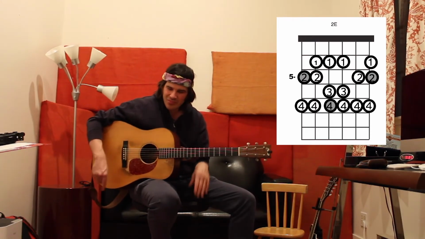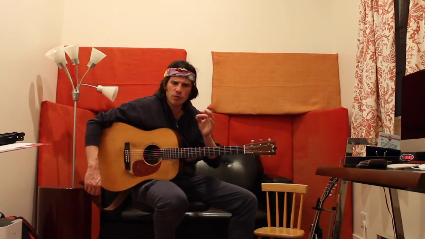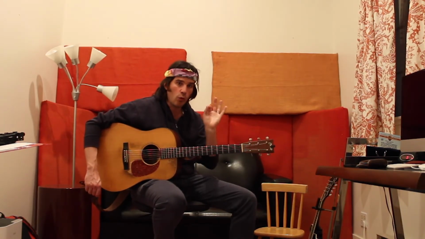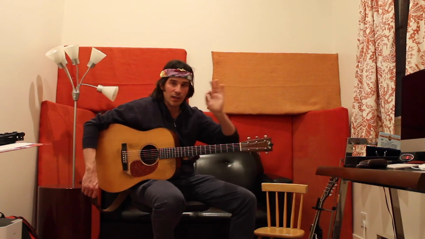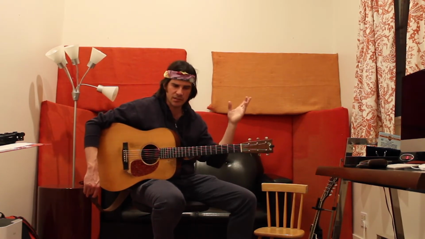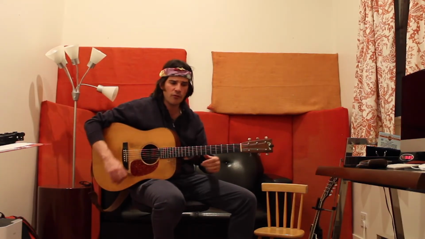Nice. Now I want to play these quartal triads in a linear fashion, one note after the other. I outline quartal 1, then I outline quartal 2, all the way up the scale. It would sound like this. 1, 2, 3, 4.